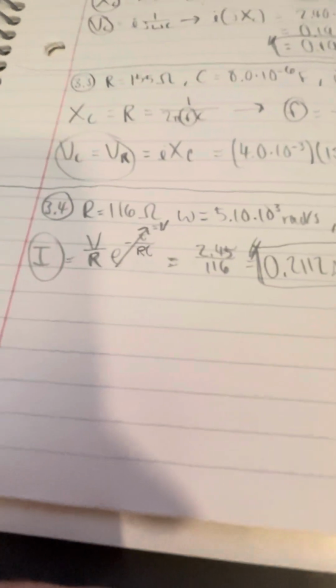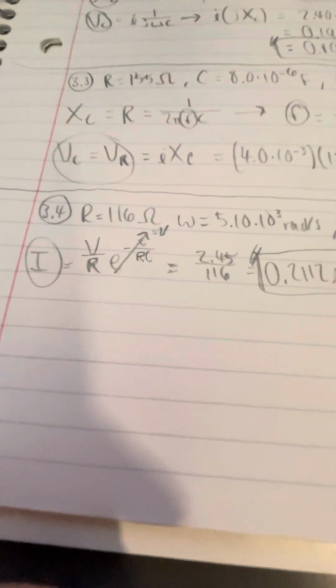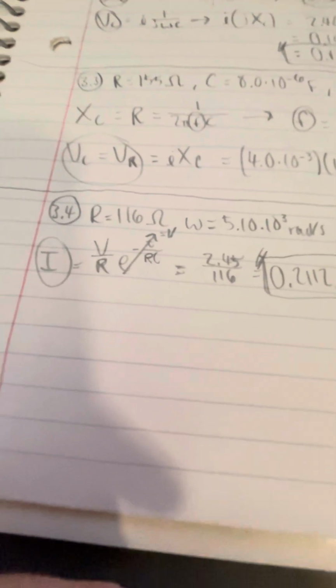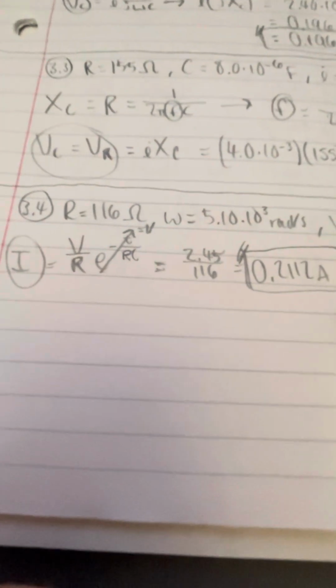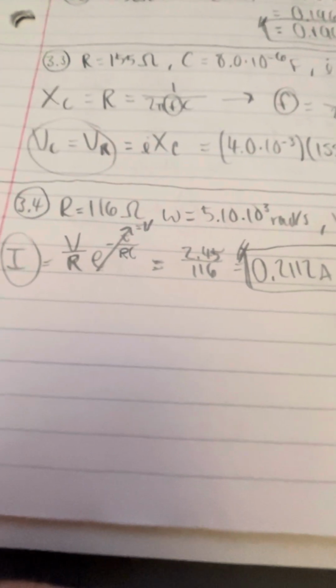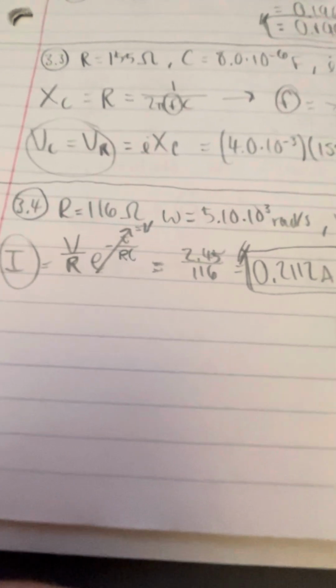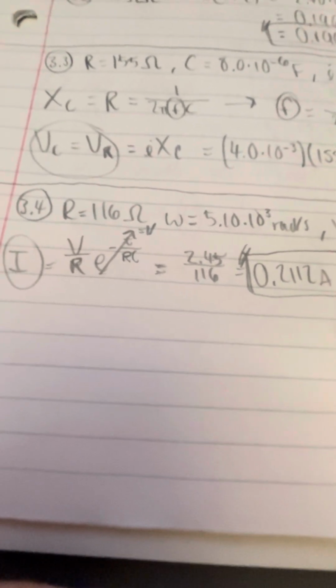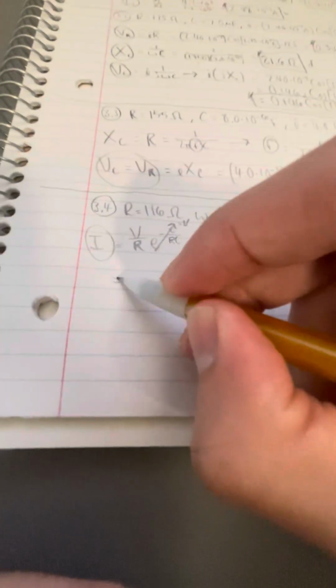Part K wants us to find the current at time 3.5 milliseconds, sorry. Okay, so it's just the same thing, but now instead of t equals 0, we are plugging in 3.5 milliseconds for time.